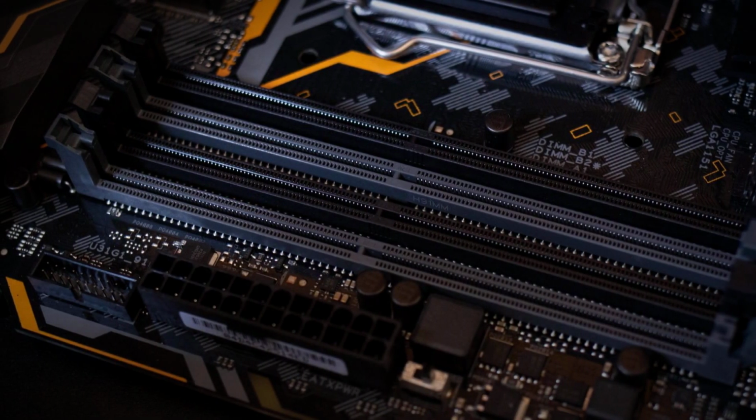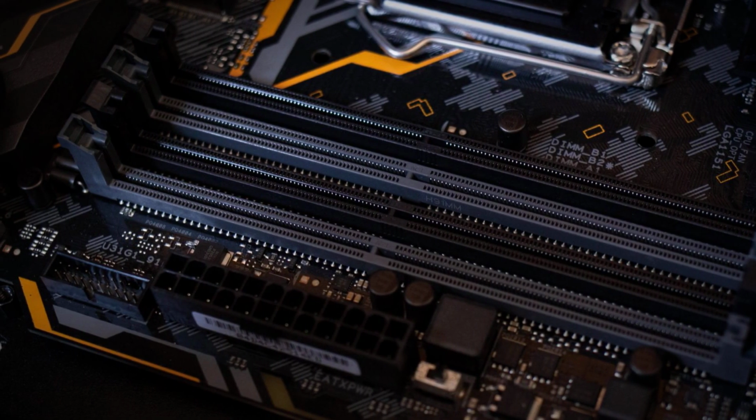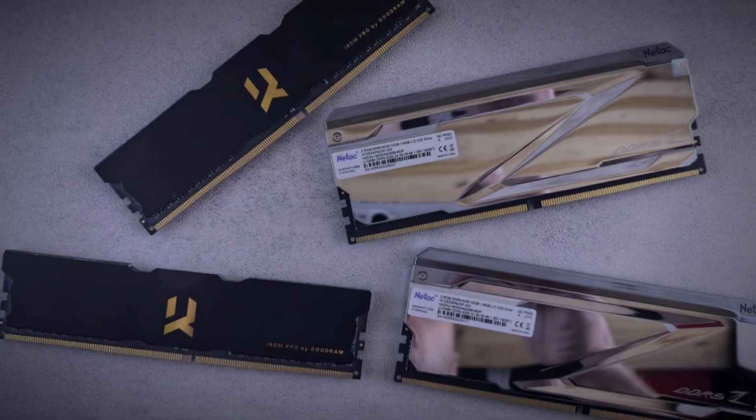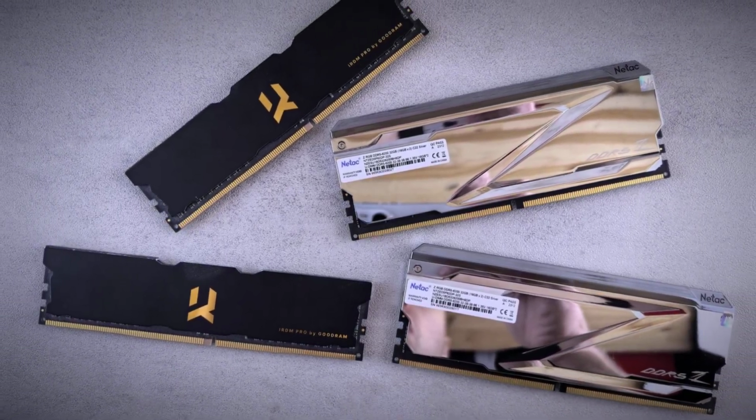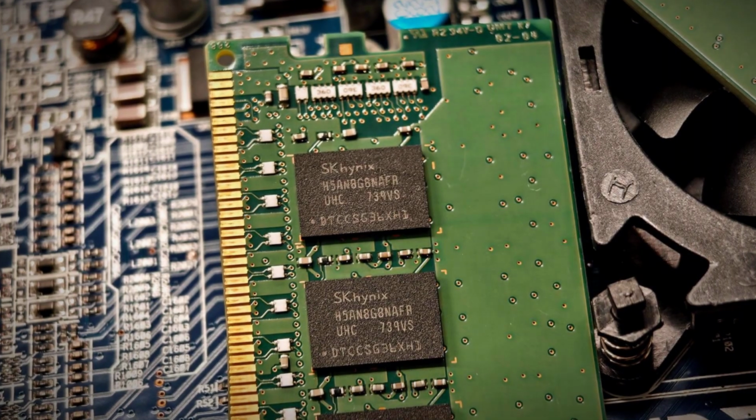They do the same job, but one is built for roomy desktops and the other for cramped laptops. You can't put a desktop stick into a laptop, so always match the form factor to your machine. If you're upgrading a laptop, search specifically for SO-DIMM memory.